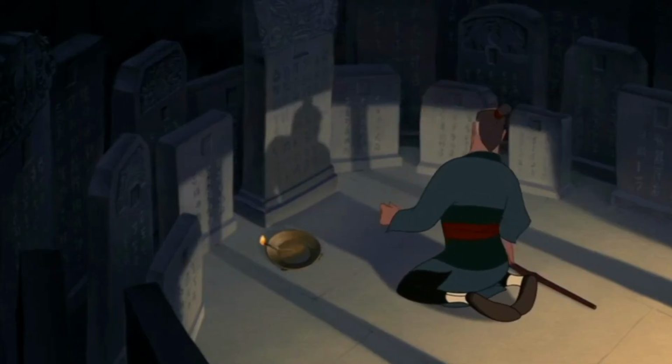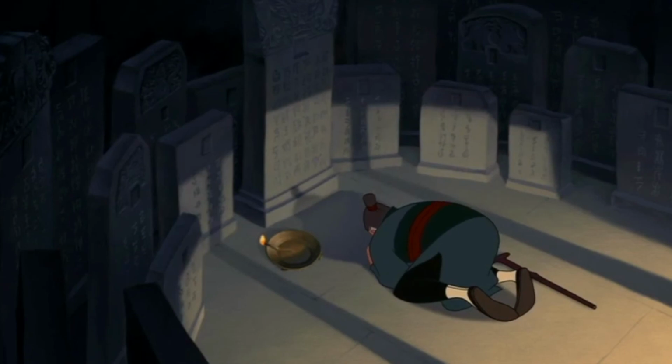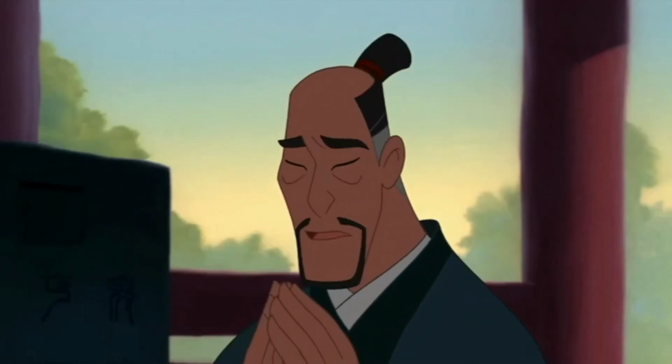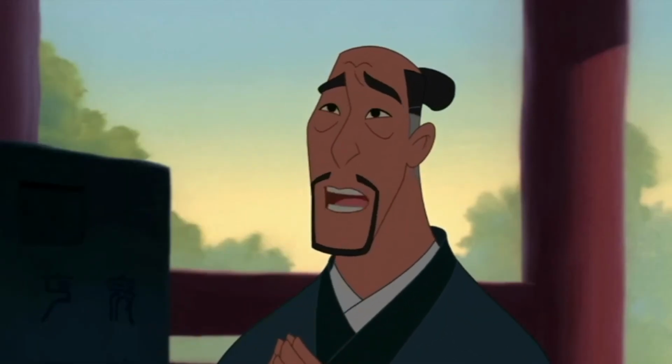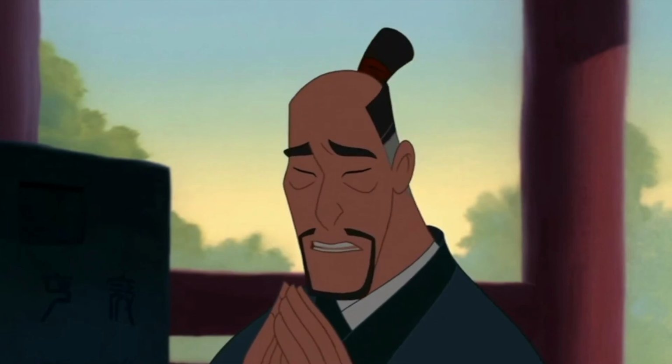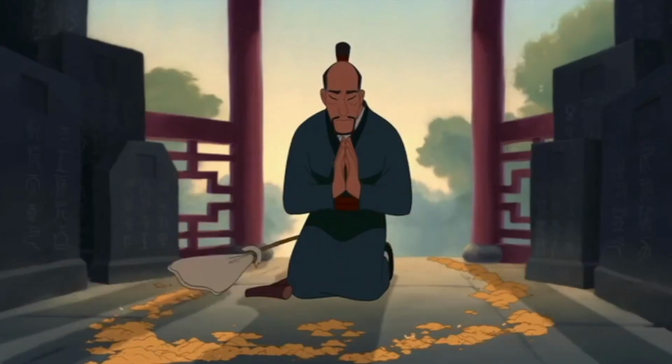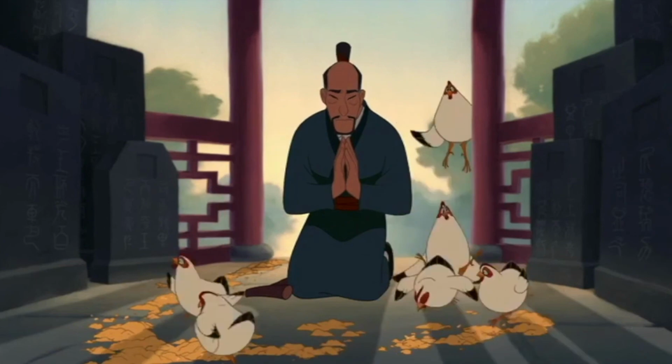Here we see Mulan's father praying to their ancestors to look after everyone, but particularly to look out for Mulan today, because the day she meets the matchmaker is going to be really, really important for her future.